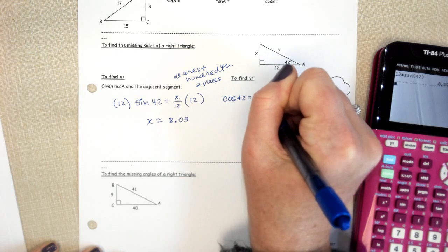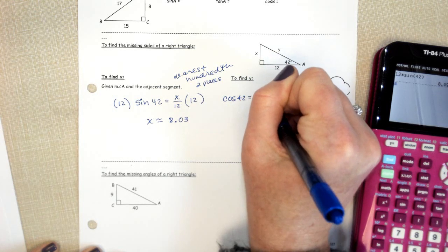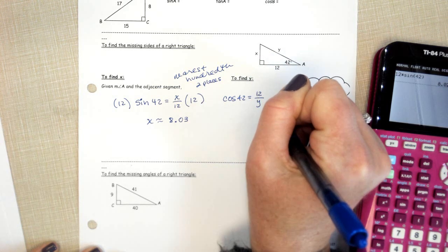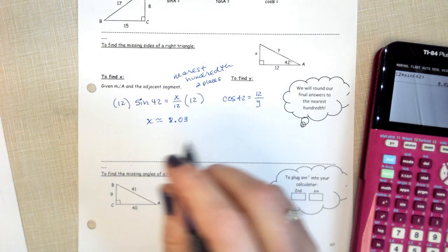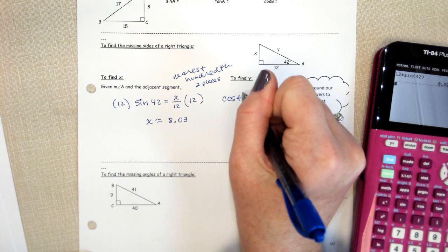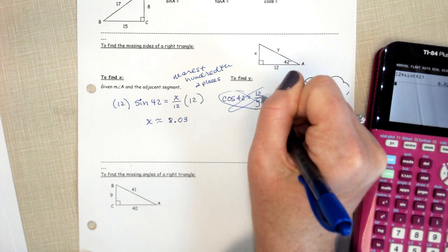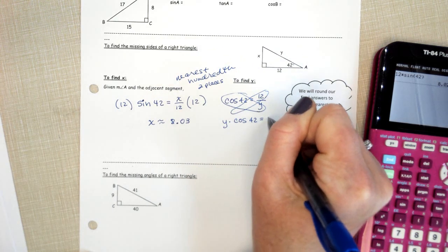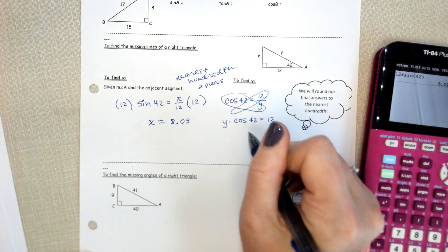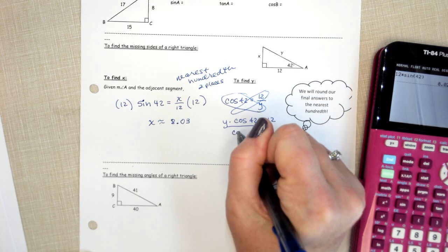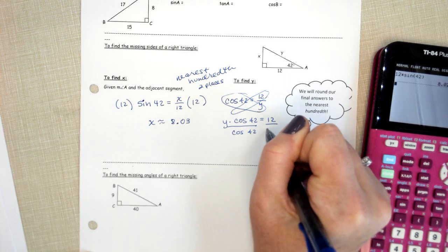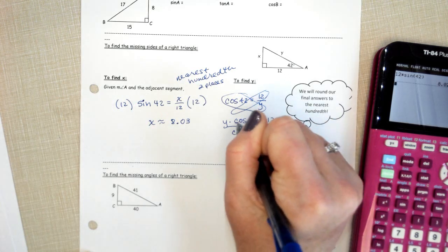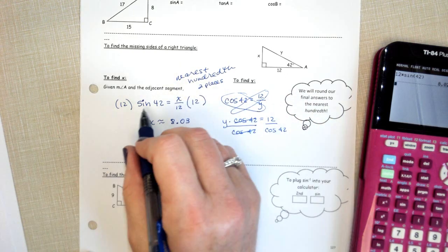is equal to adjacent over hypotenuse. And because we are rock stars, we're going to cross multiply. So y times the cosine of 42 is equal to 12. And I'm going to get y by itself by dividing by cosine of 42. Sometimes kids ask, why do we divide there and multiply there?